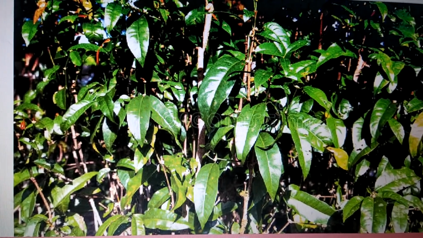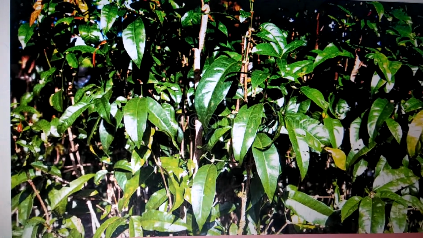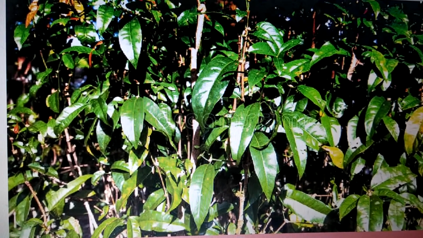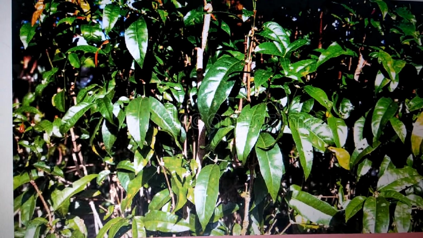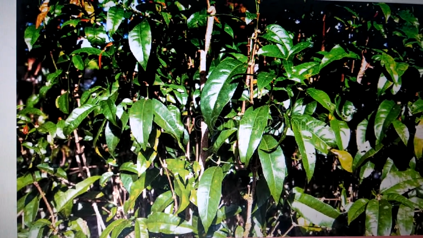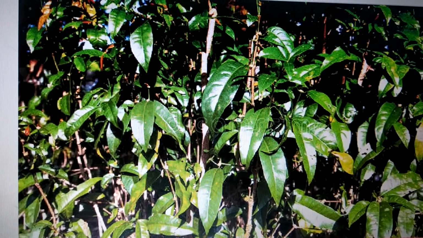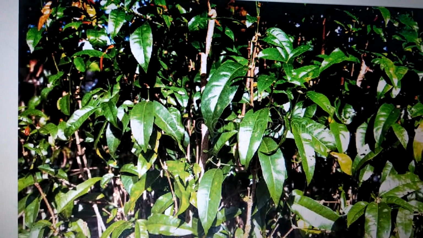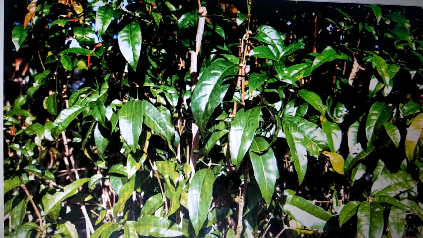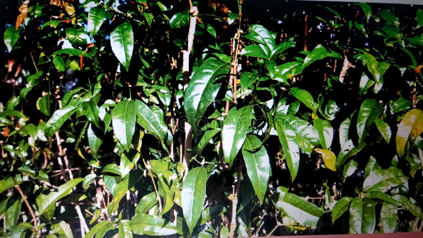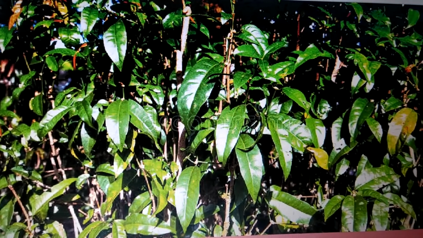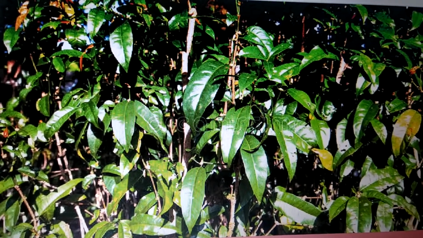Actually, this is a connecting link between gymnosperm and the angiosperm. What is a connecting link? Gnetum is a connecting link between gymnosperm and angiosperm. In fact, you can even say this is a highly evolved gymnosperm which is moving towards the angiosperms. So the next one after Gnetum is like angiosperm.